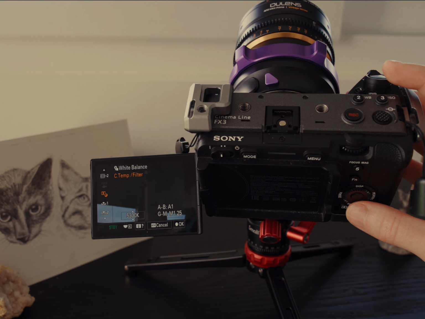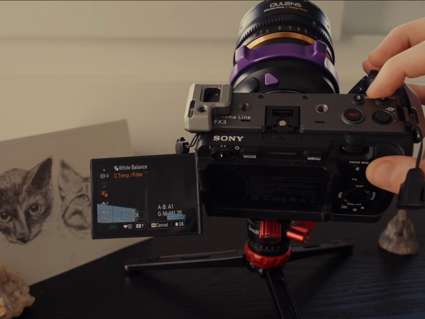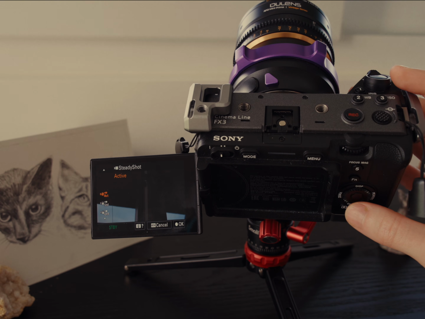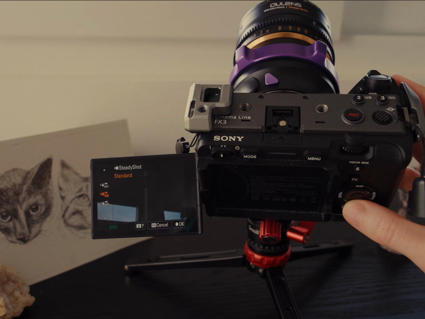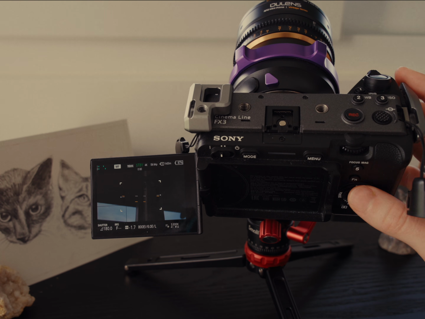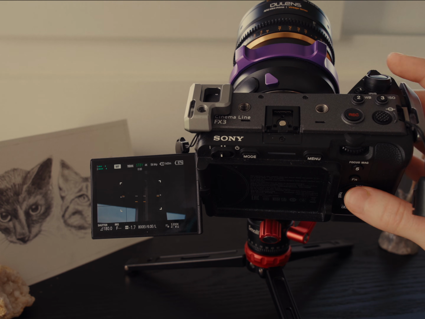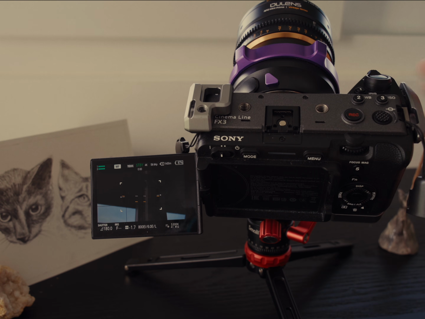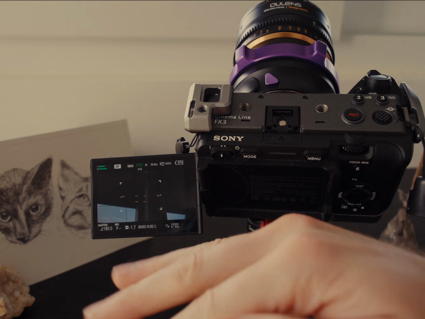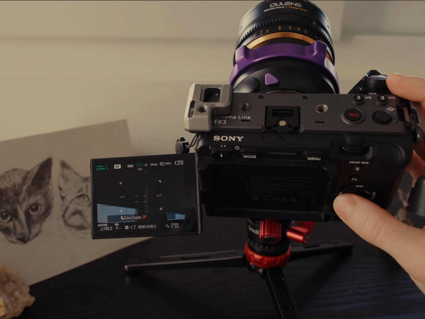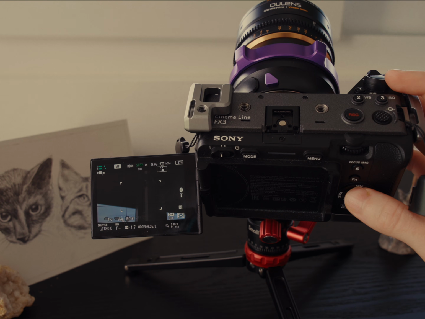Number 2 is my white balance, obviously. Number 2, WB. I didn't want to change that for confusion. My function button, I can change between active stabilization, standard, and off. I keep it in active. My function button is the same. I didn't customize that. I usually use this level whenever I'm composing a shot because I just want to make sure that I'm not off axis. The left press is the zebras. Up press is changing the display options.